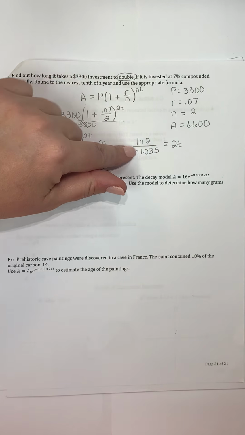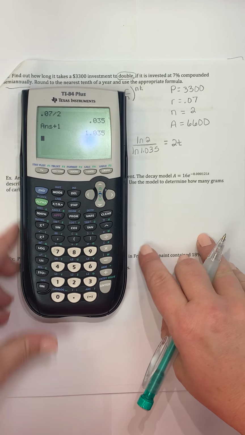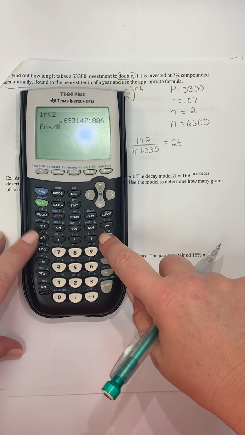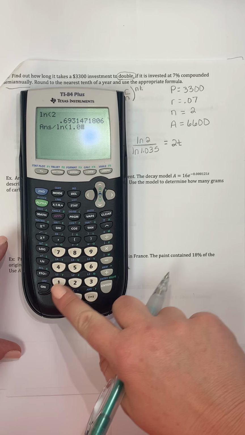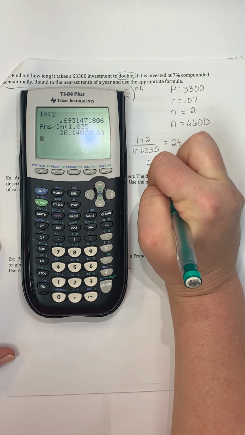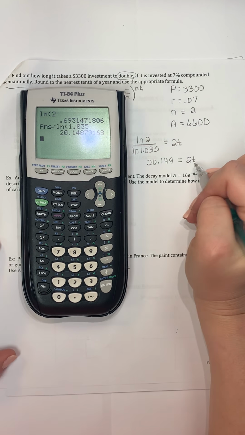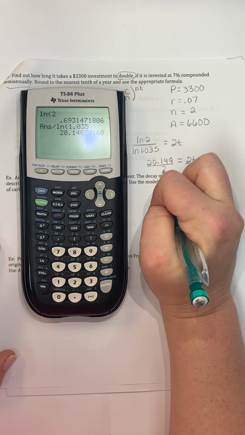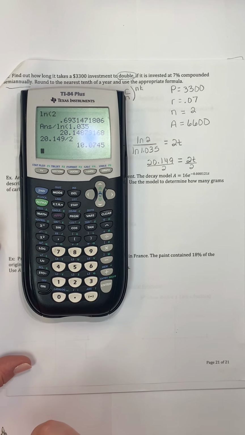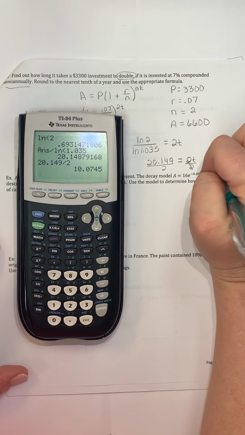Okay, let's find this number. It says to round to the nearest tenth of a year. So we're allowed to have some decimals in here. We're going to have ln of 2 divided by ln of 1.035. This gives us 20.149 equals 2t. Now we're going to divide both by 2. 20.149 divided by 2. And I'm going to round this to the nearest tenth of a year.